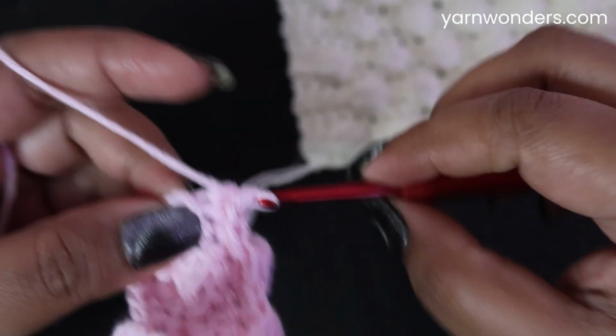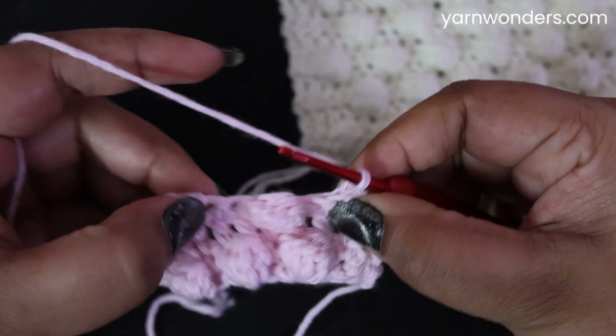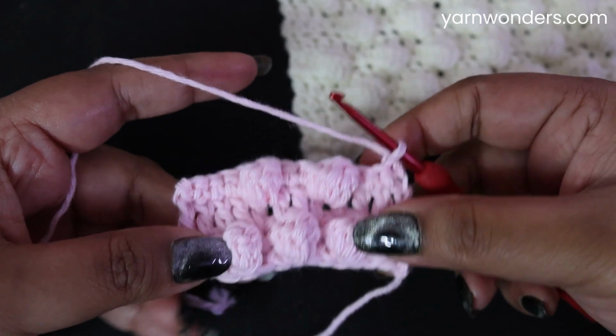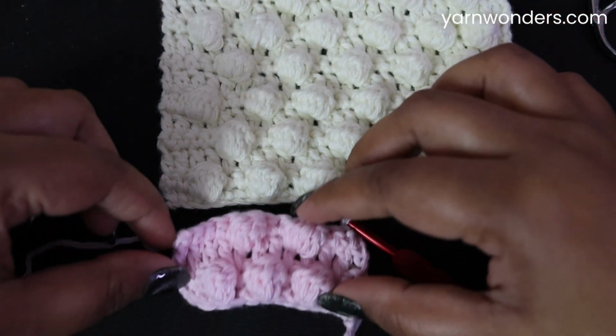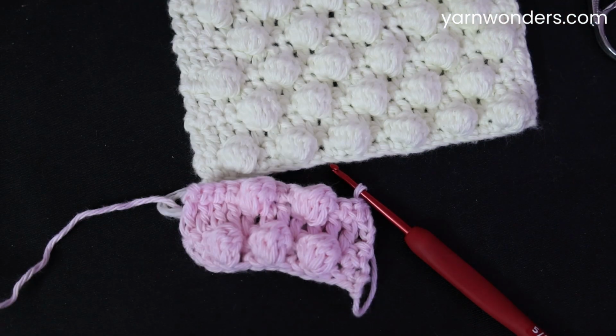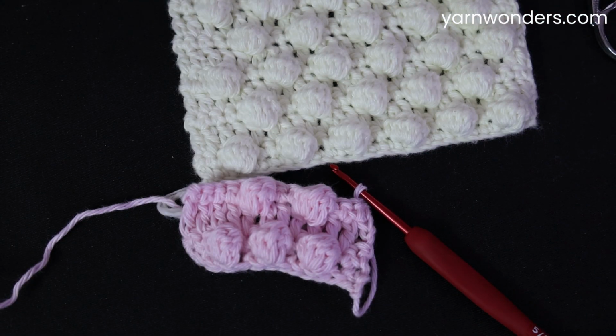Okay. Now the next row will be aligning the stitches to the first row of bobble stitches, creating the interlaced pattern. Okay. So do try this out, and I'll meet you tomorrow with yet another interesting crochet stitch.